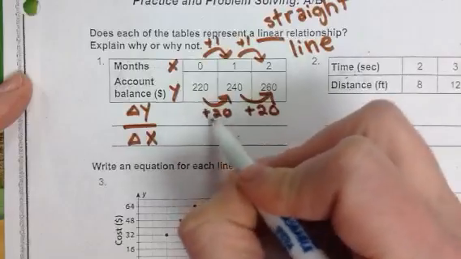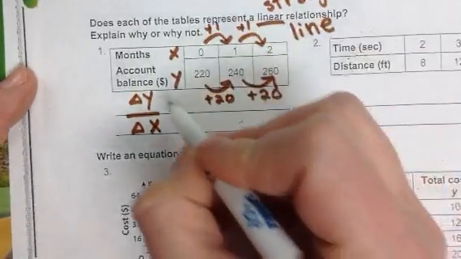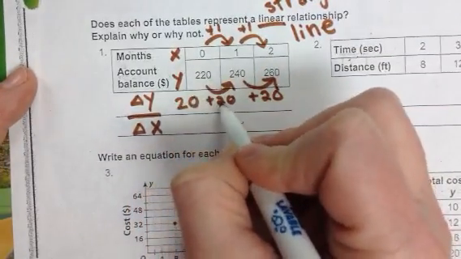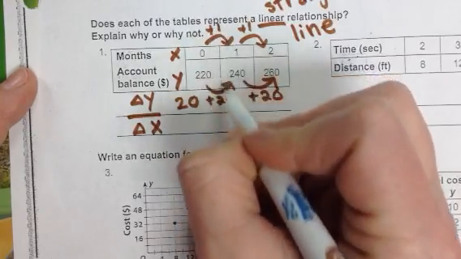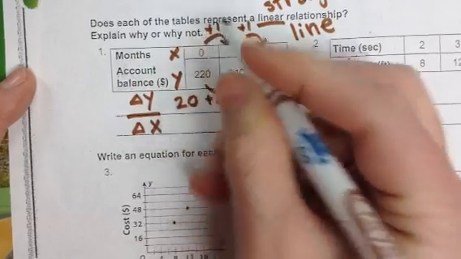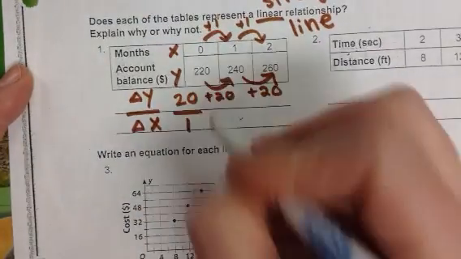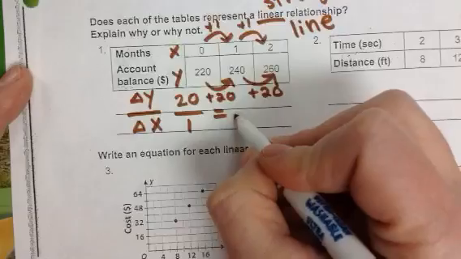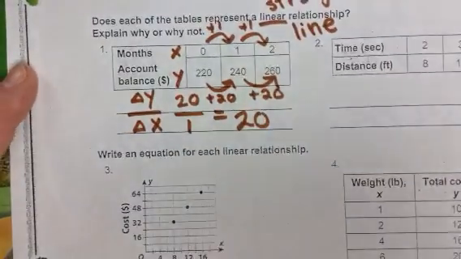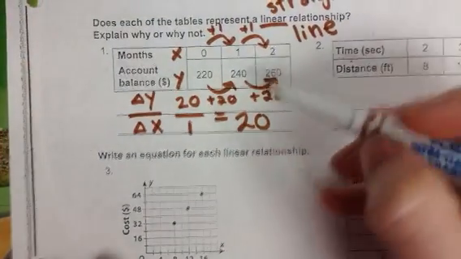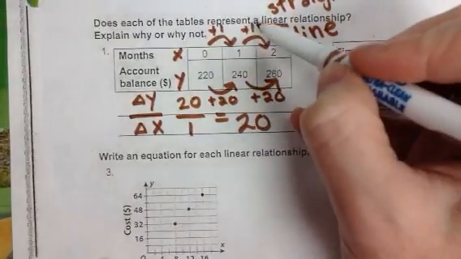So if I take this first change in y values and put it over its corresponding change in x values, straight up above it, I get 20 over 1, which simplifies to just 20. I don't need to set up the next one because they said the same thing. It would be 20 over 1.